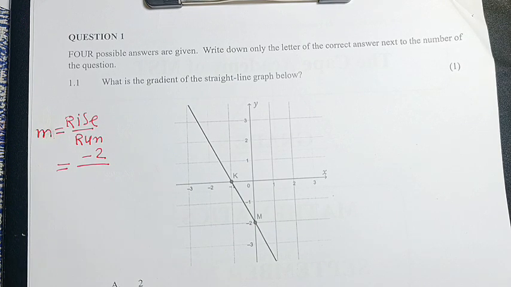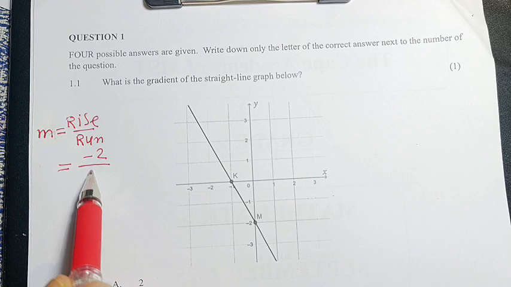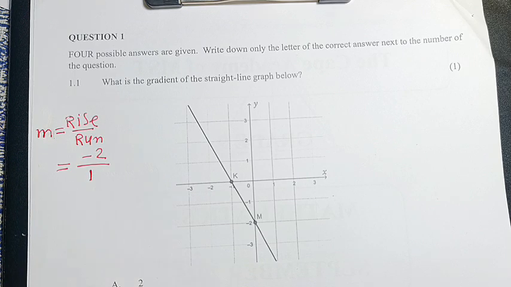Now the change in x: the run means change in x. From here you have to go to M, so you're going 1 unit to the right hand side. Have a look here, 1 unit to the right hand side to get to M. So you divide by +1 if you go to the right hand side. If you go left hand side, you write -1.